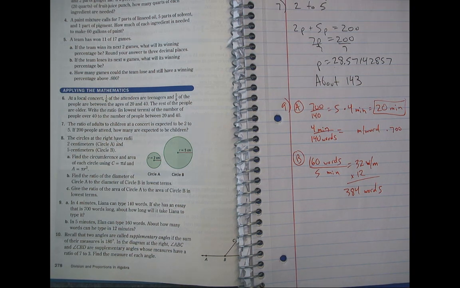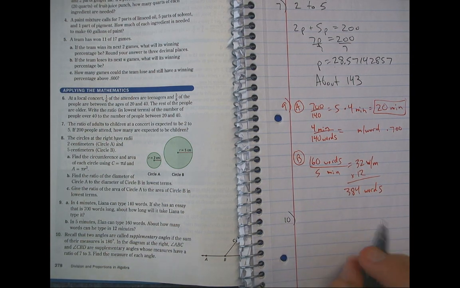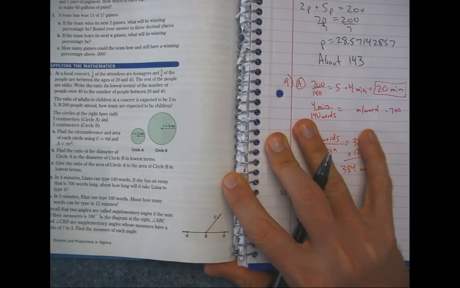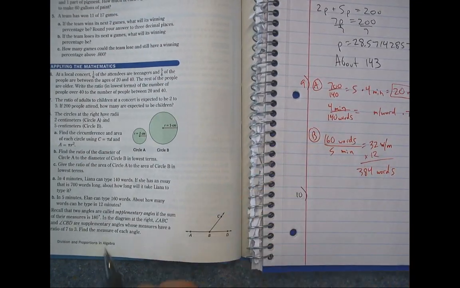Okay, next up is number 10. So they got a little picture here going back to some geometry. It says recall that 2 angles are supplementary if the sum, when you add them together, it equals 180. And this is what it looked like. You learned this in middle school.